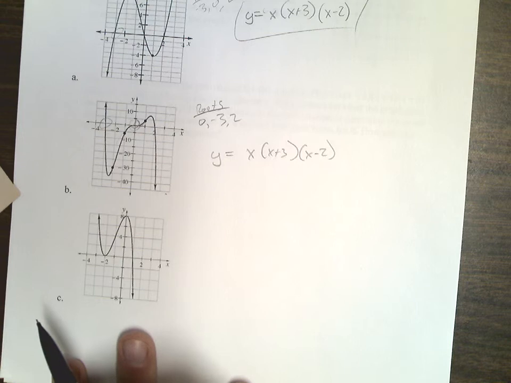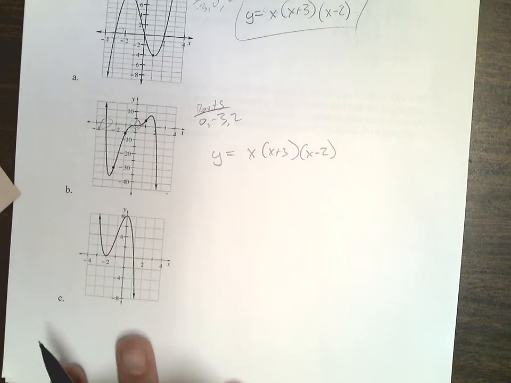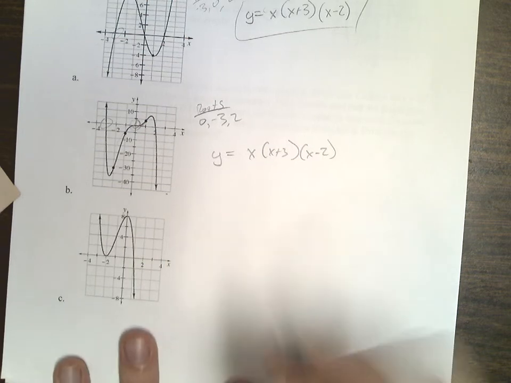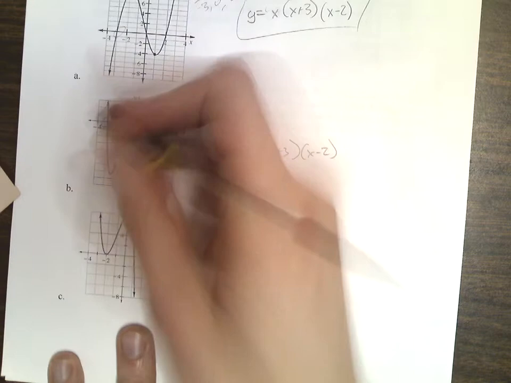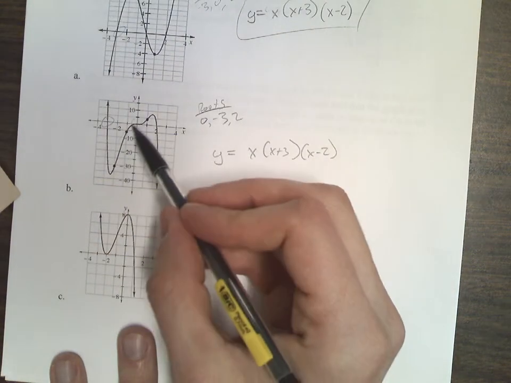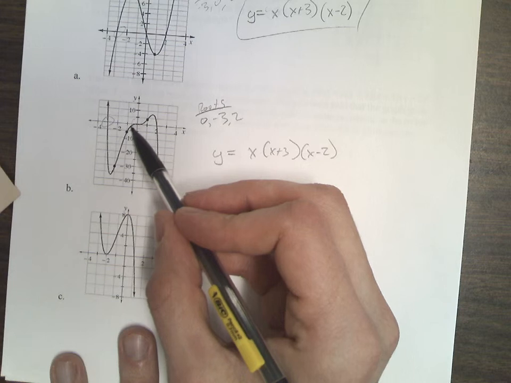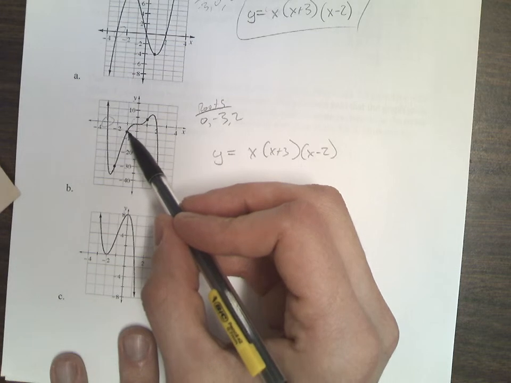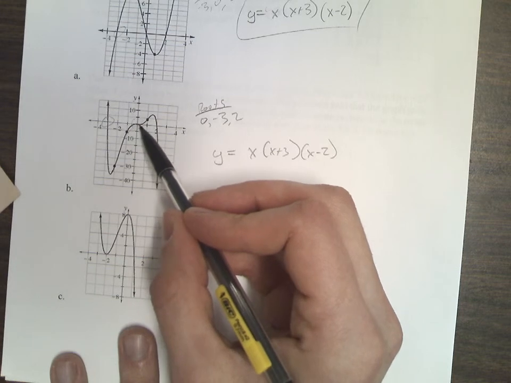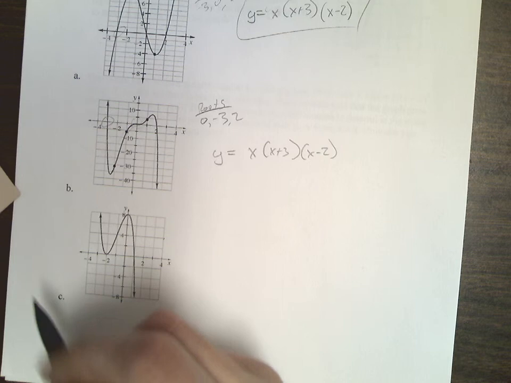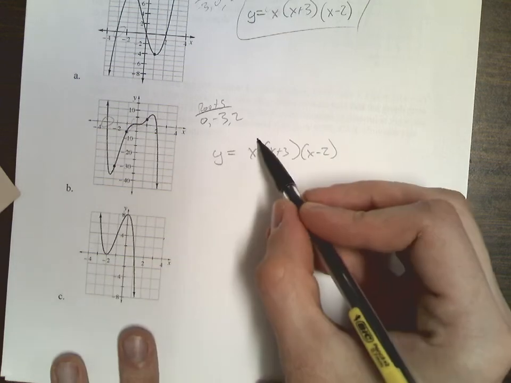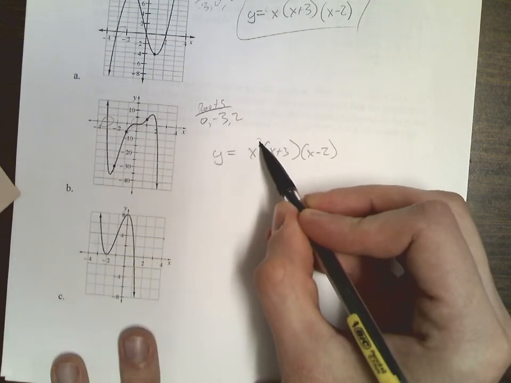So this is part of what we tried to talk about yesterday, where we ran short on time, with the idea of a double or triple root. If I look at the shape of the graph as it goes through, it's coming up, leveling off, and then continuing back up, just like the x cubed graph does. That means it's going to be a triple root.